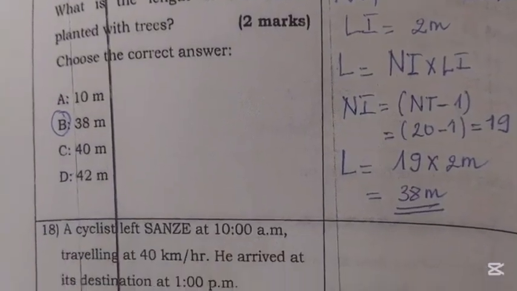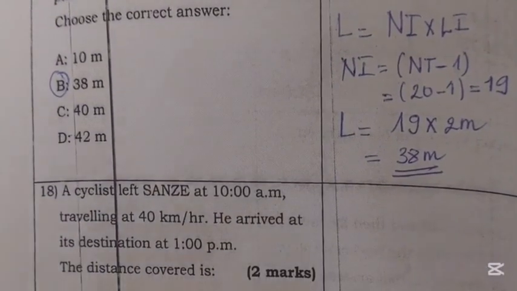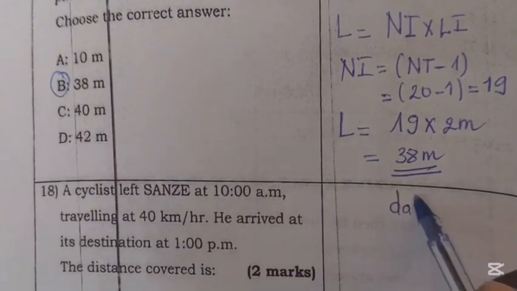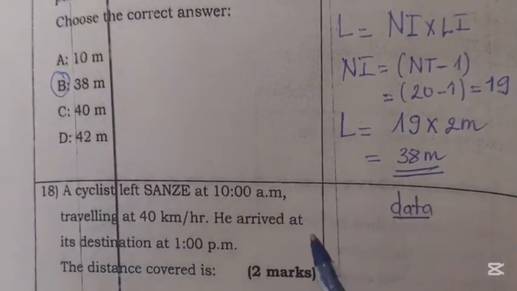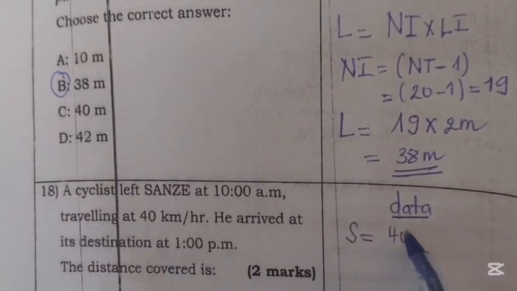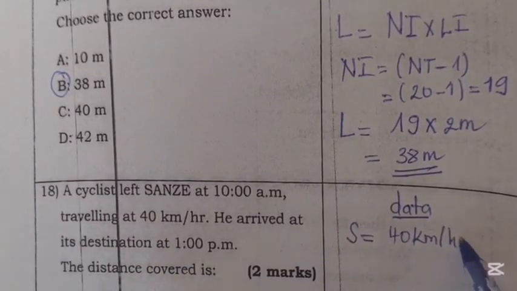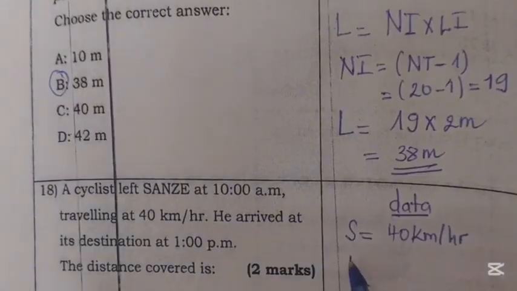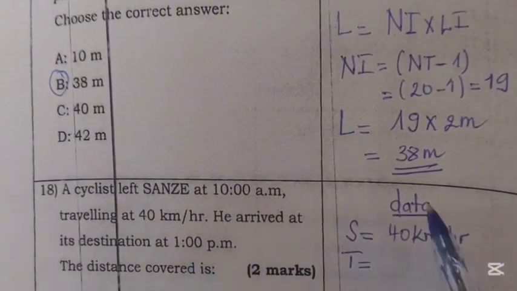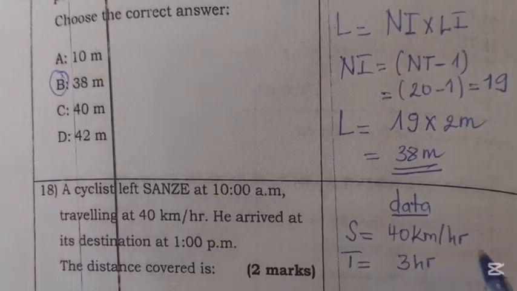A cyclist left Musanze at 10 a.m. traveling at 40 km per hour, and he arrived at the destination at 1 p.m. The distance covered. Yeah, that's given. Let's start here. We have a speed equal to 40 km per hour, and you have to find the time. The time between 10 a.m. and 1 p.m. is 3 hours.